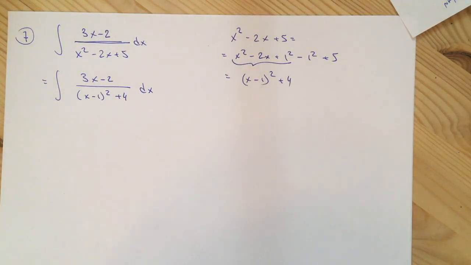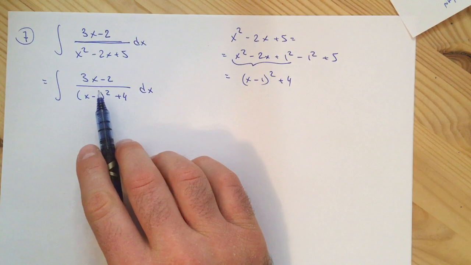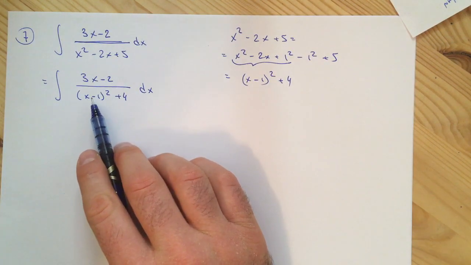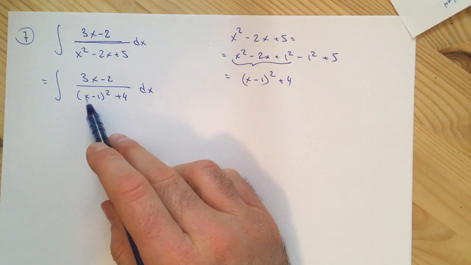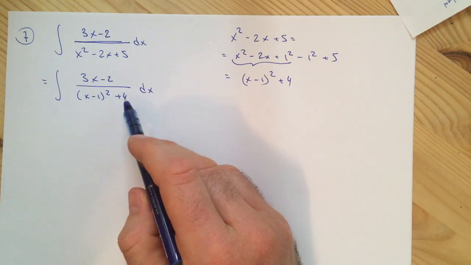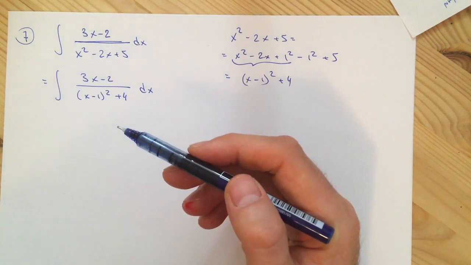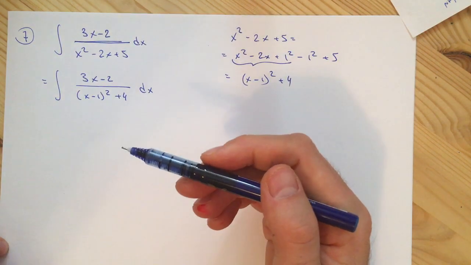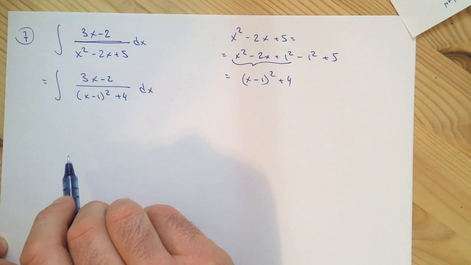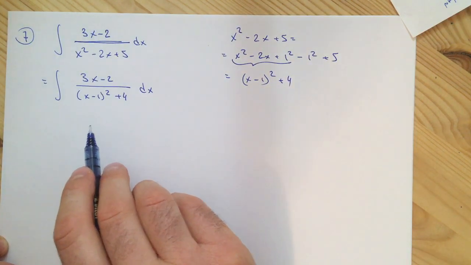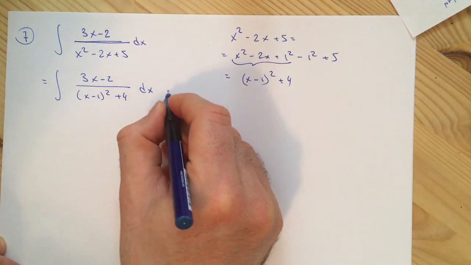And here we can even anticipate that we'll deal with this integral of a constant over a linear expression in terms of x squared plus a constant squared, which inevitably will end up with arctangent. But here it is going to be slightly more difficult, okay? So the first thing that we can do is split this integral.